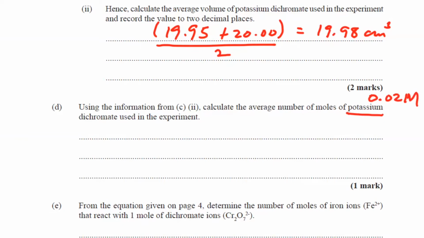The big M there represents molarity. So there's a formula for this, so we can just cite that formula and then we punch in our numbers accordingly. So the formula says moles is equal to concentration, which is in moles per dm cube, times volume. Concentration times volume.